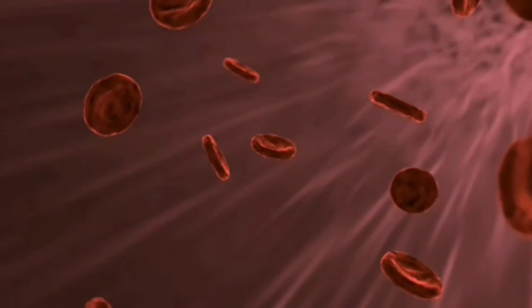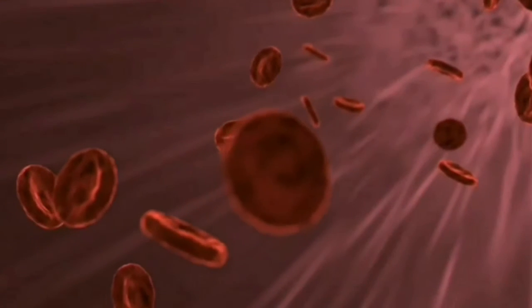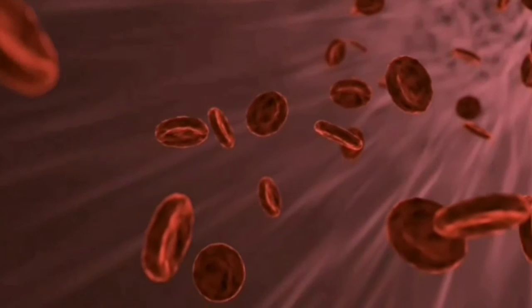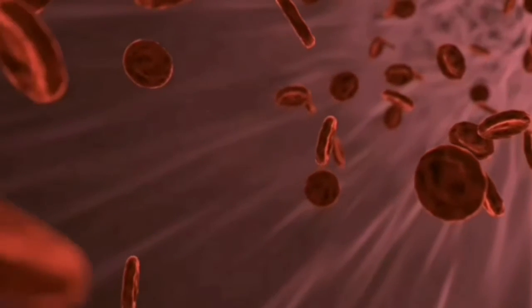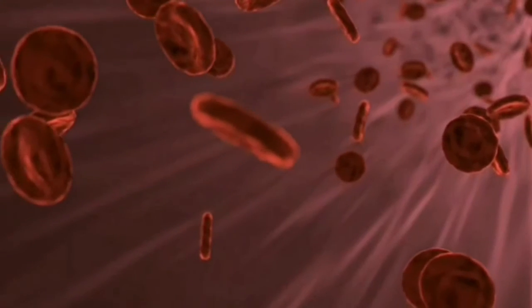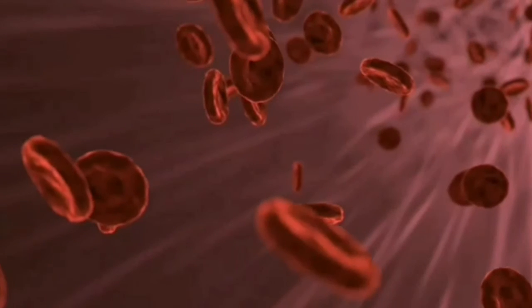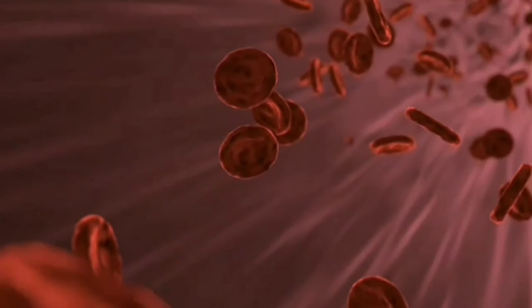Now we will discuss the blood cells. Blood cells are also called blood corpuscles. They are of three types: red blood cells, white blood cells, and blood platelets. So first of all, we will discuss the red blood cells. Red blood cells are also called erythrocytes.